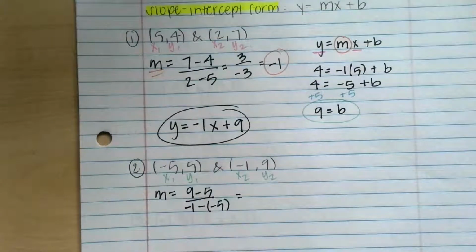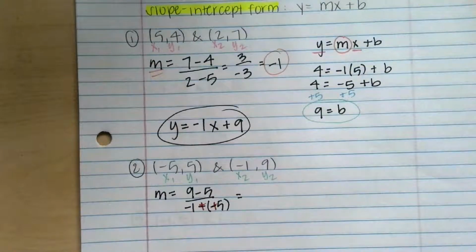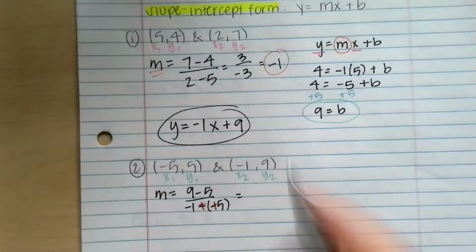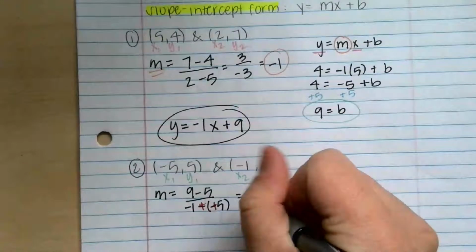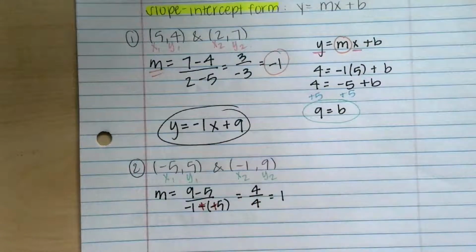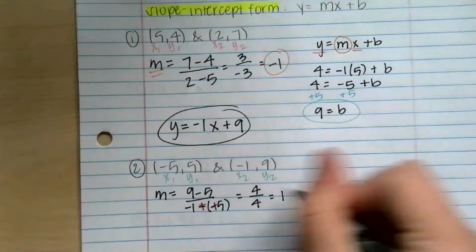Remember, if we have a double negative, this really turns into a positive down below. So 9 minus 5 is 4. Negative 1 plus 5 is 4. So this simplifies to 1. All right. So now that's our slope.